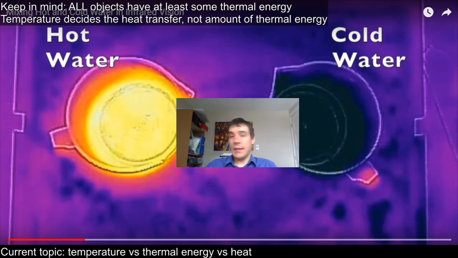So, like, say this thing was 30 degrees and this is colder, this thing is going to transfer energy to the cold water. But if this was 30 degrees and there was like a 60 degree beaker of water, then the 30 degree one would get heat transferred into it. So that's the thing. Things are relative.